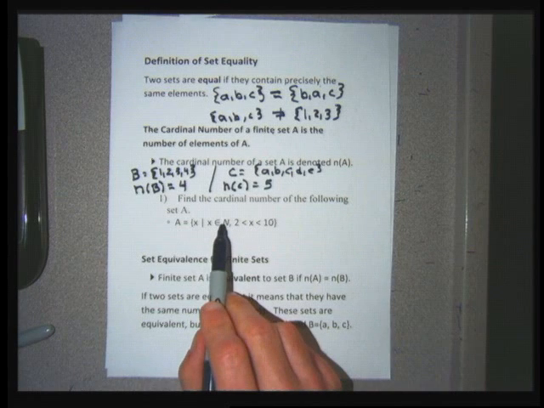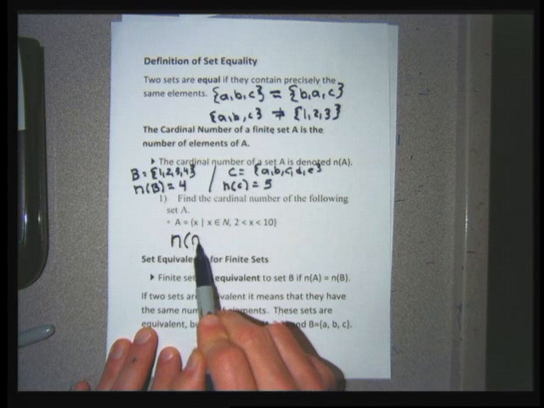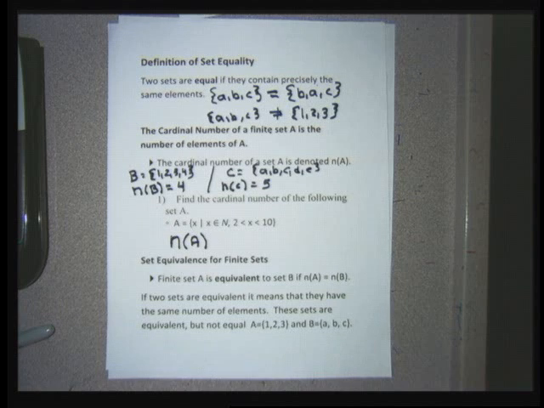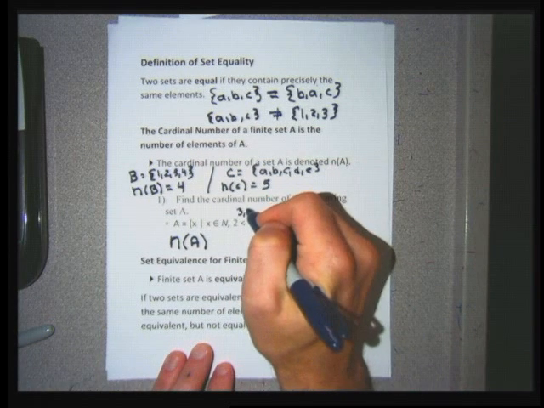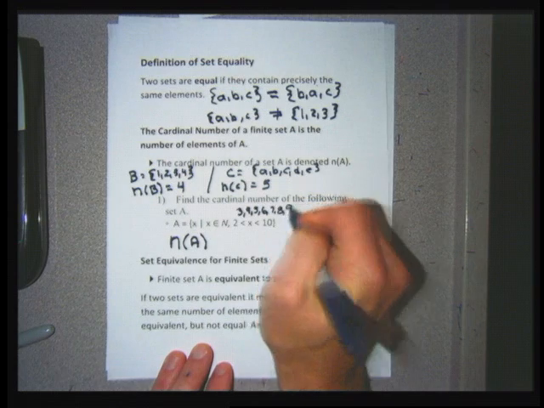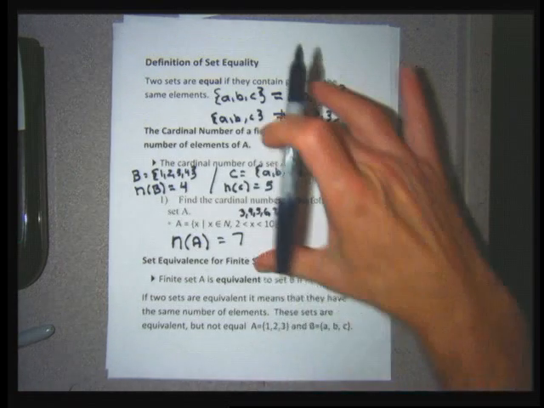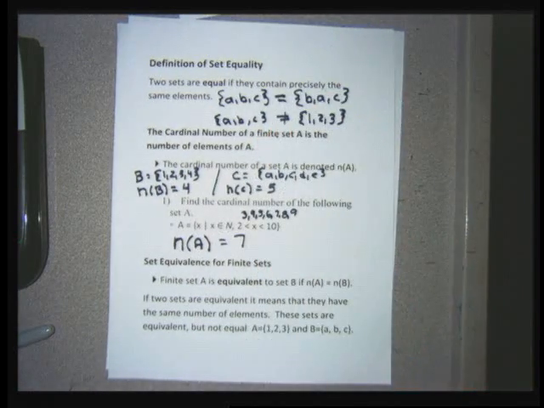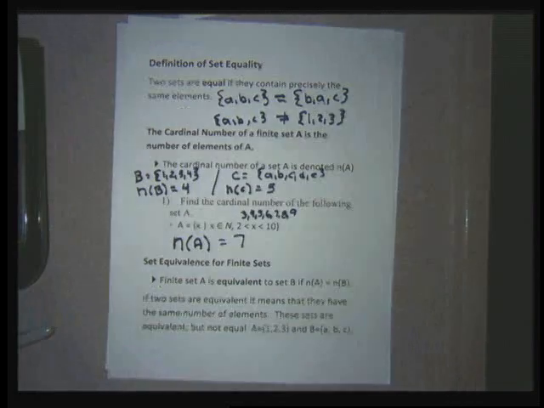This little example here says find the cardinal number. That's the number of elements in A. So this problem gives me the set written in set builder notation, asks me to find the number of elements in the set, and A is the natural numbers between 2 and 10. So A is going to have the numbers 3, 4, 5, 6, 7, 8, and 9, and the number of elements in A is going to be 7. So this little section here, the cardinal number of a set, is the number of elements in a set. And these problems, 75 and 77 on the syllabus, ask me to find cardinal numbers.